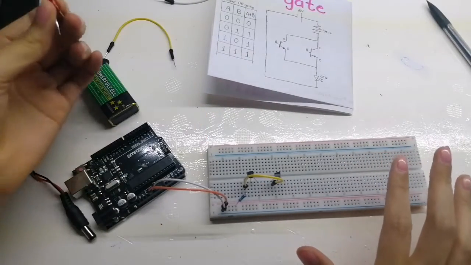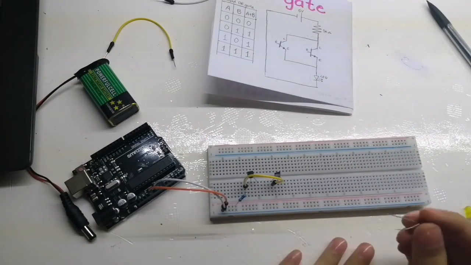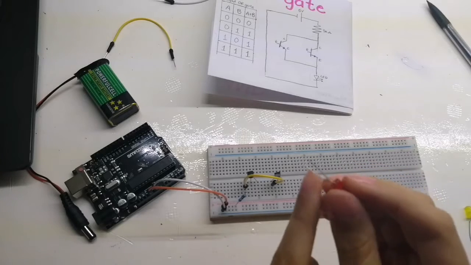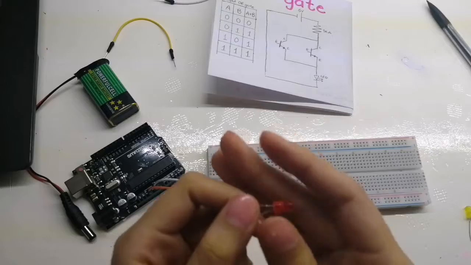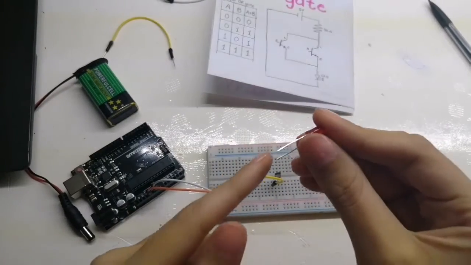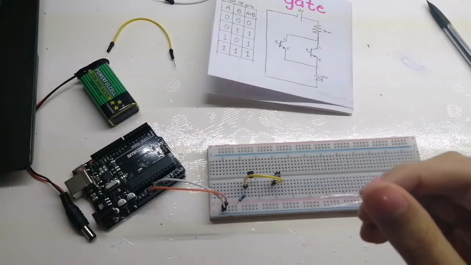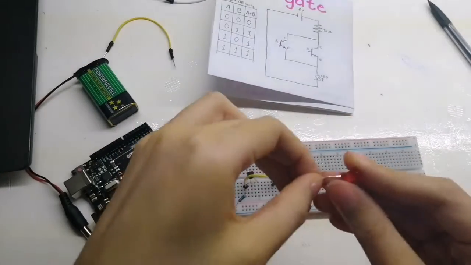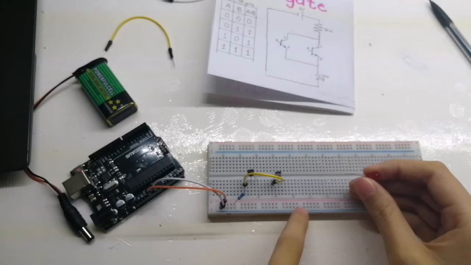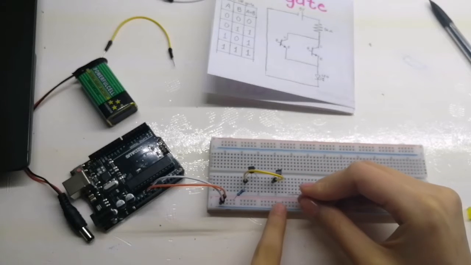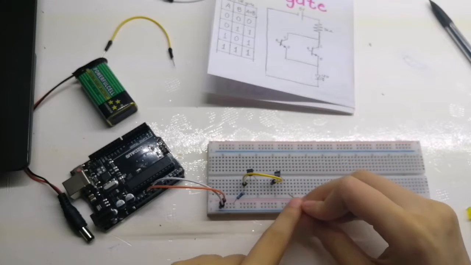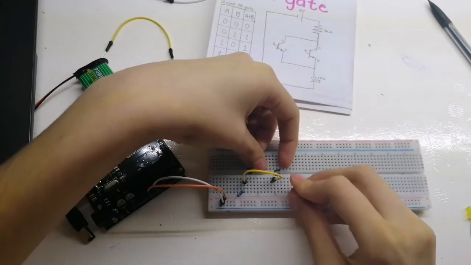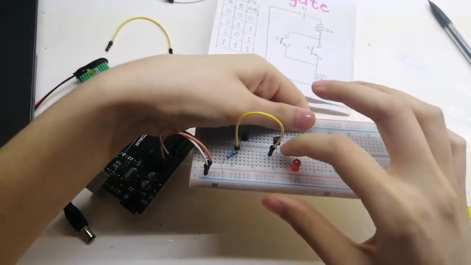And also we are going to connect now our LED. Remember again that I am going to use now a red LED. Remember that the shorter leg has to be in the ground, so this line is the ground line, so I am going to connect the ground here, and this one has to be connected to the emitter.